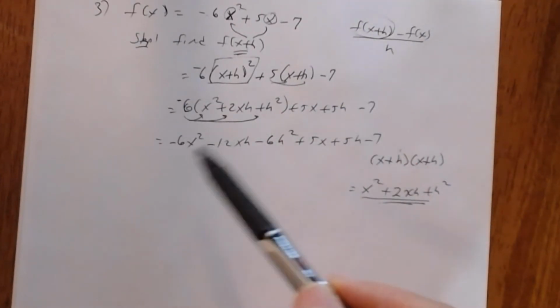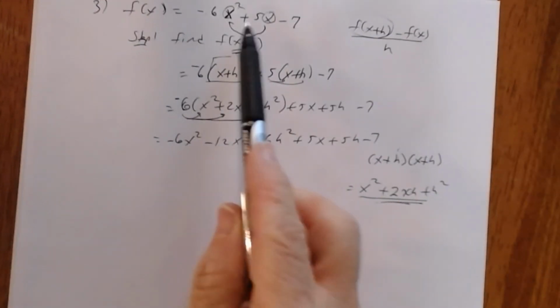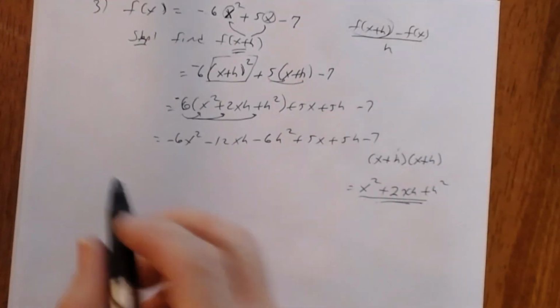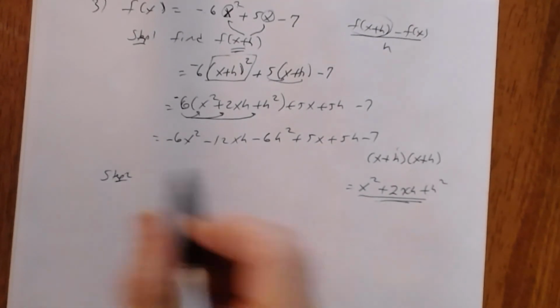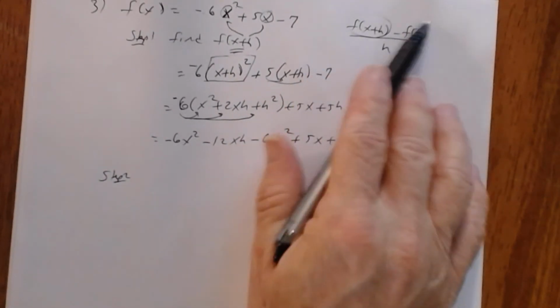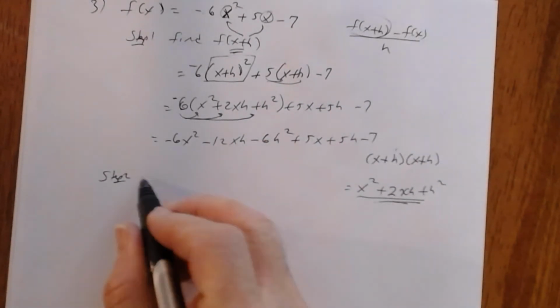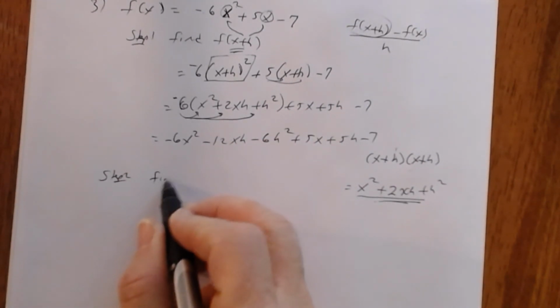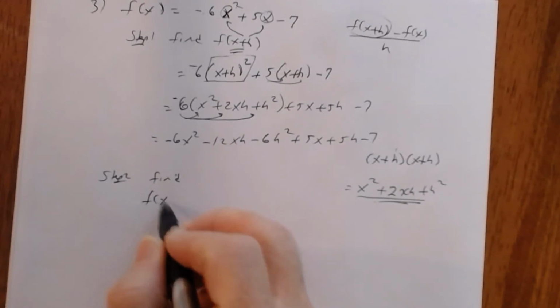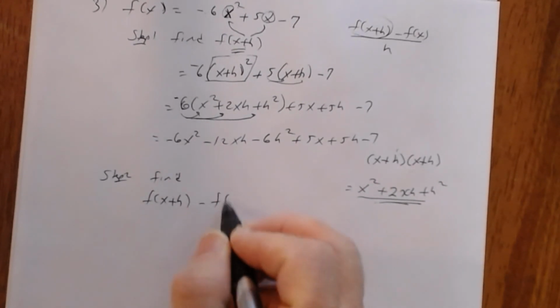So this right here is all of this for that function. All right, now step 2 is to find this numerator now. So actually subtract f of x plus h. So step 2 is to find f of x plus h minus f of x. So basically you're finding the numerator.